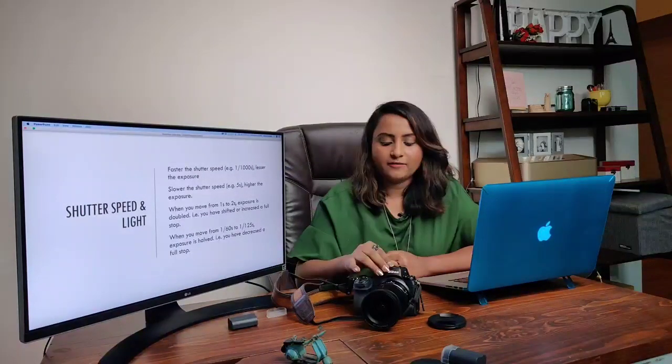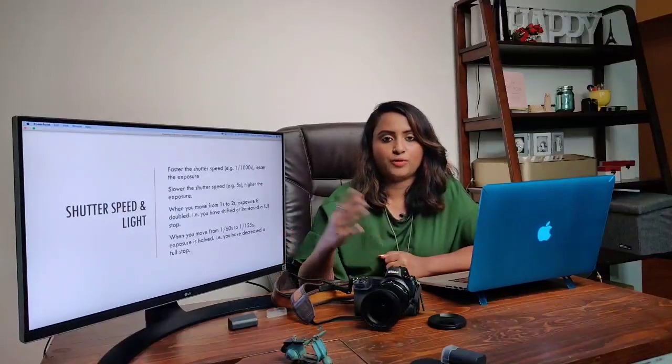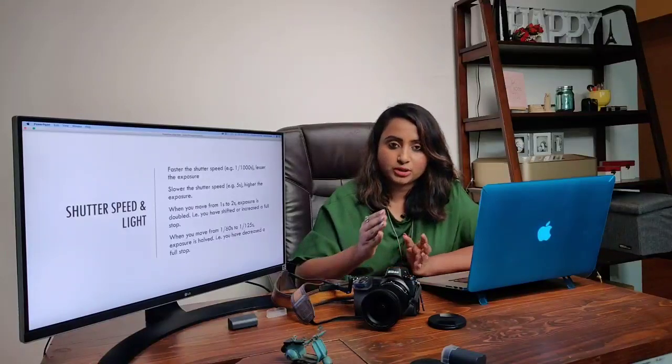So if you have set your camera to a really fast shutter speed, so fast shutter speeds would be something like 1/1000th of a second or 1/500th of a second, which is a really tiny fraction of a second. If your camera is exposed to light only for that fraction of a second, that's called a fast shutter speed.